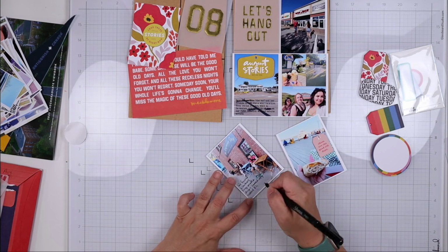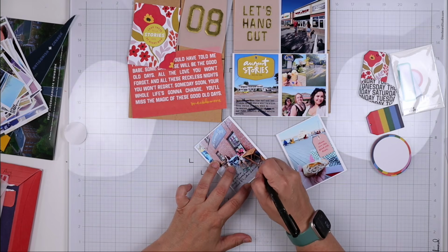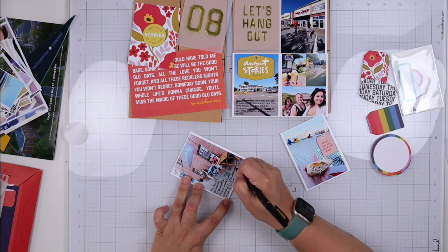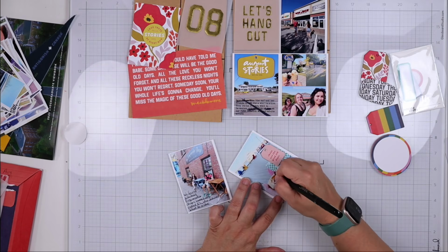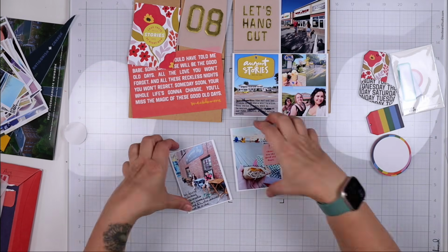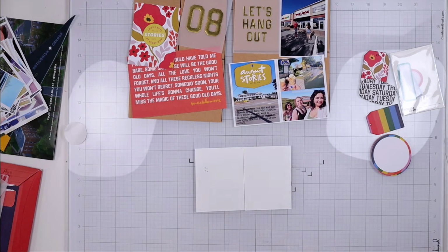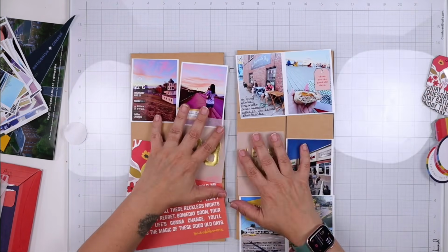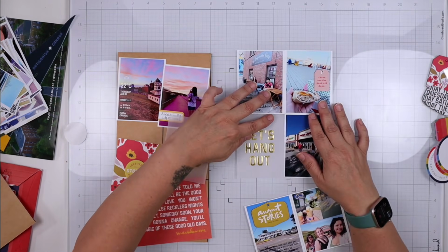My journaling here is right on the photo. It says we found a Chilean empanada shop and immediately called Ellie, who advised what to order. I think we actually might have texted her instead of calling her. I can't remember. I'm writing right along the edge of my empanada. I'm writing chicken empanada, just so that it's clear that those two photos are from the same thing, even though they're in different places.